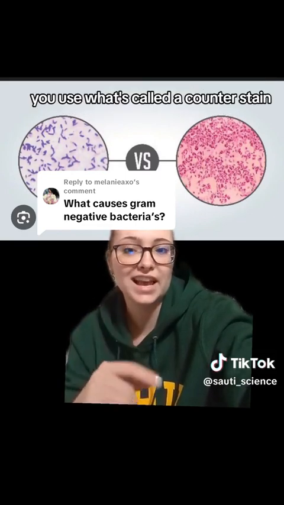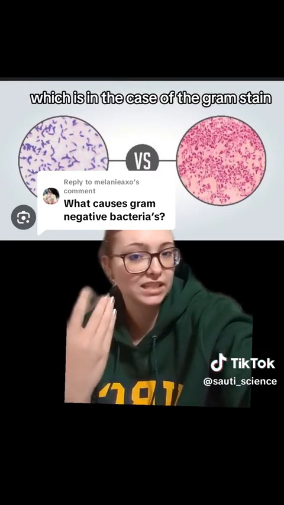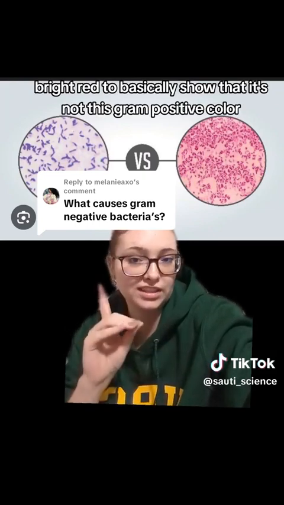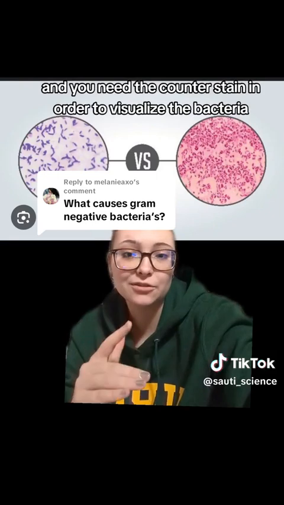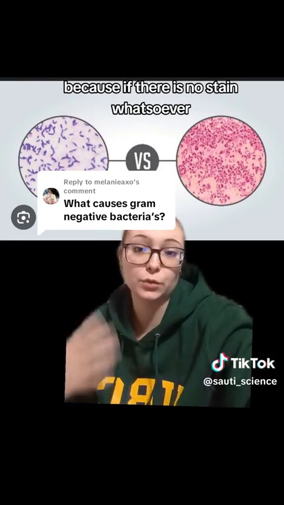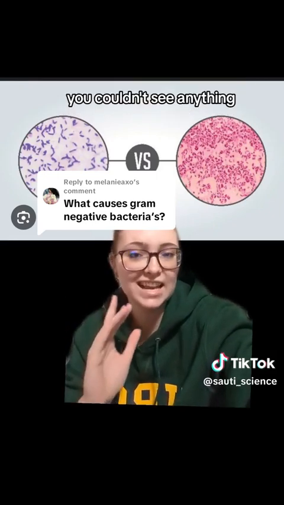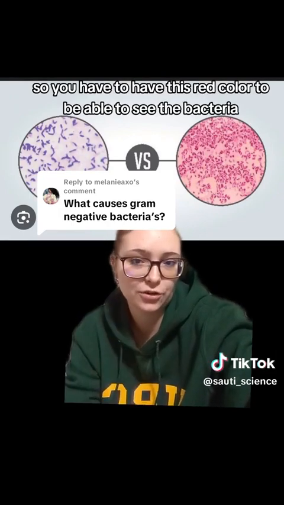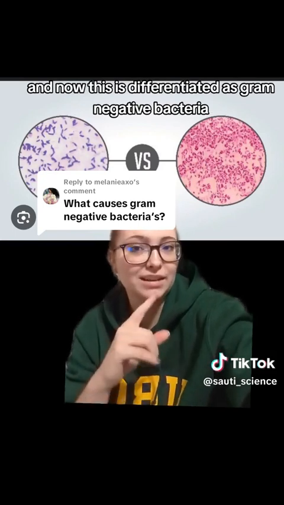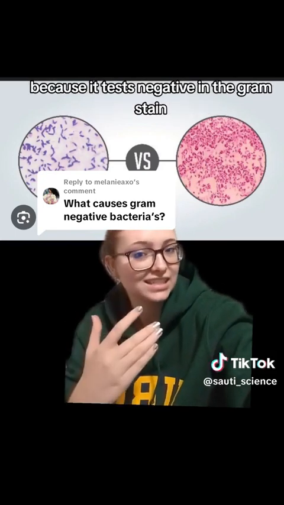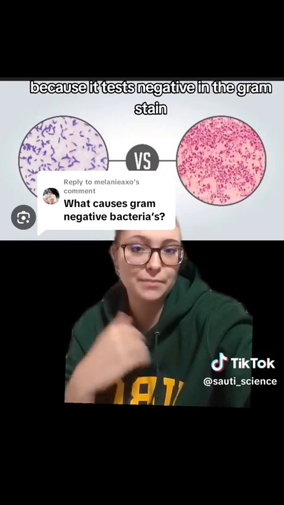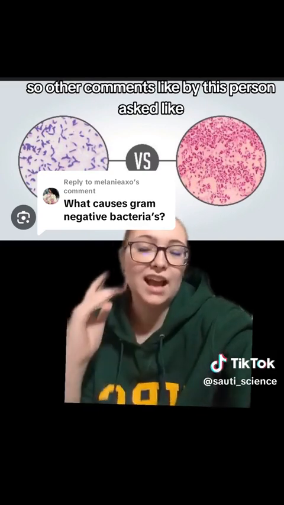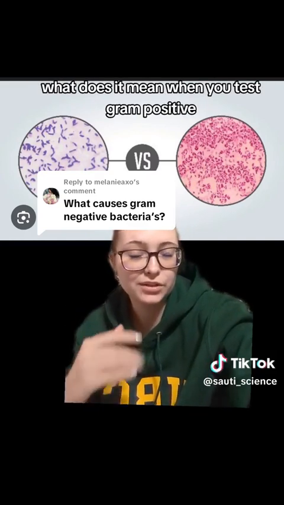Instead, you use what's called a counter stain, which is, in the case of the gram stain, bright red, to basically show that it's not this gram-positive color. And you need the counter stain in order to visualize the bacteria, because if there was no stain whatsoever, you couldn't see anything. So you have to have this red color to be able to see the bacteria. And this is differentiated as gram-negative bacteria because it tests negative in the gram stain, because it doesn't show up purple.